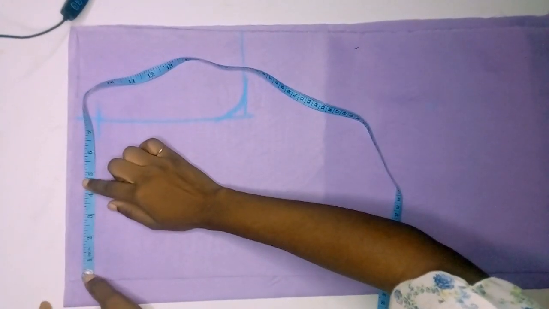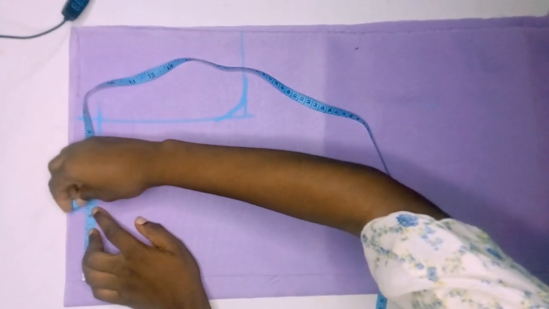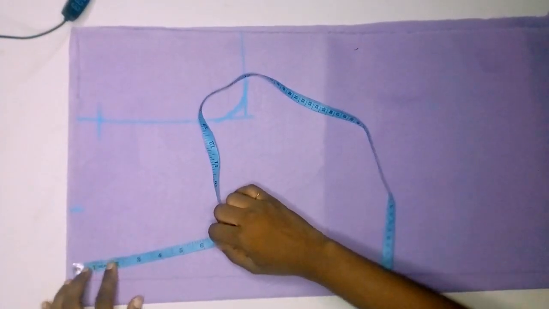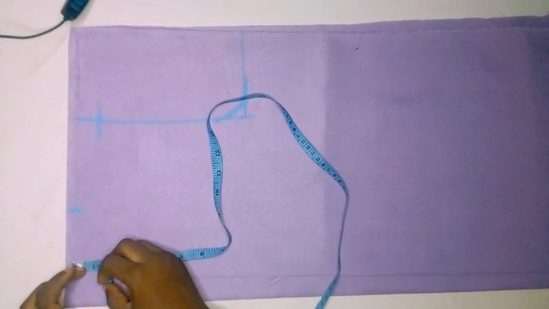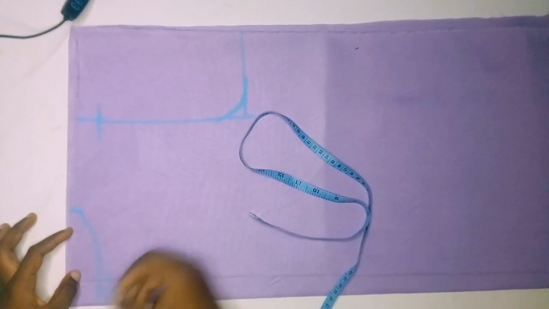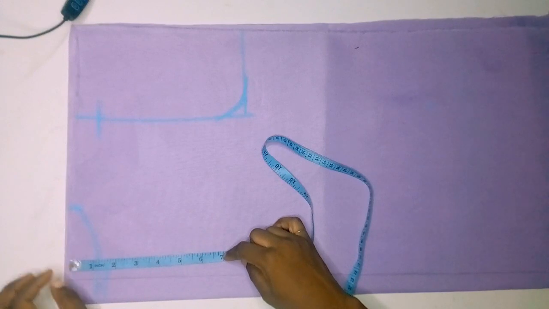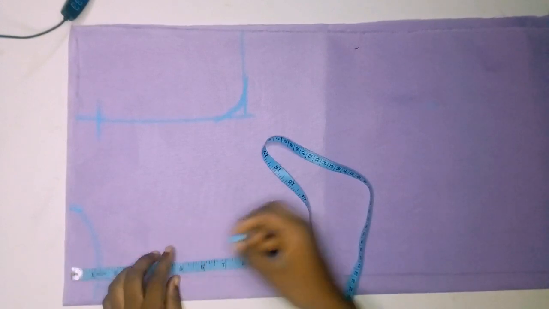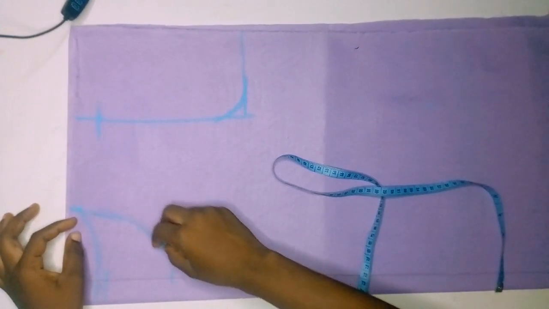The next thing I did was to mark my neck width, that's the neck wideness, and it gave me 3 and 3 inches. And then for the back deepness, the depth of the back, I measured out 1 inch, and I connected it together with the neck width. And then for the front deepness, I measured out 4 inches. I did not want this neck to be low. I wanted it to be a high round neck, so I measured out 4 inches.